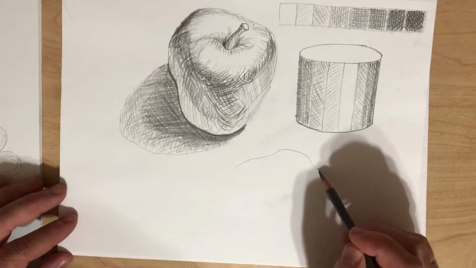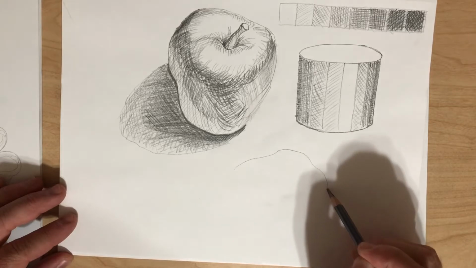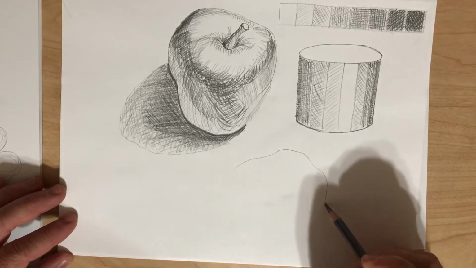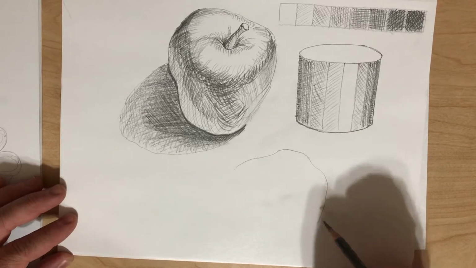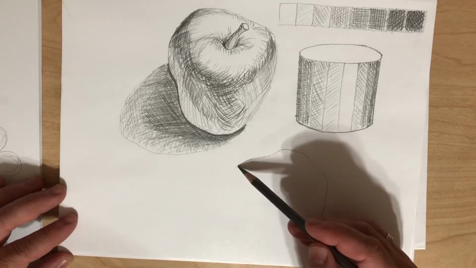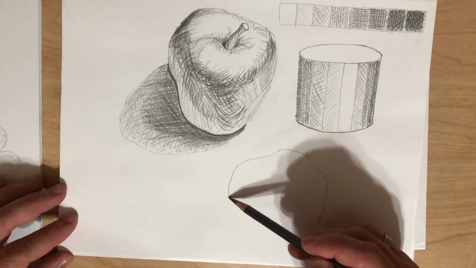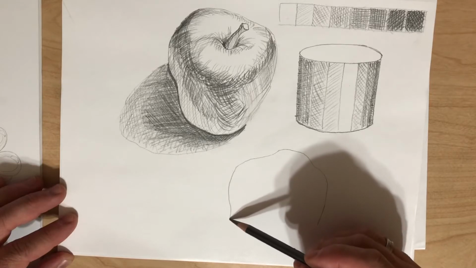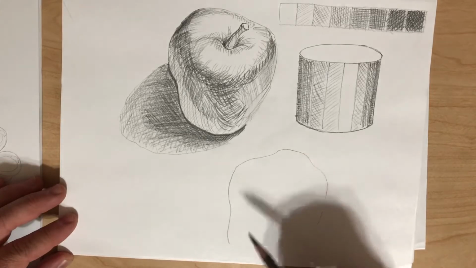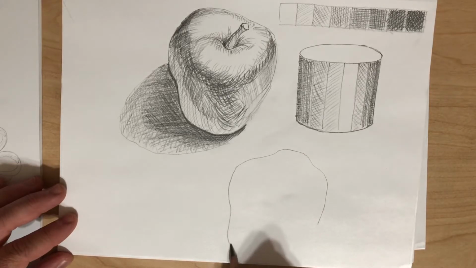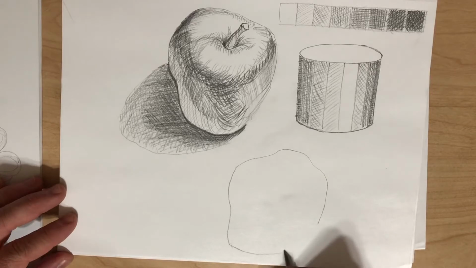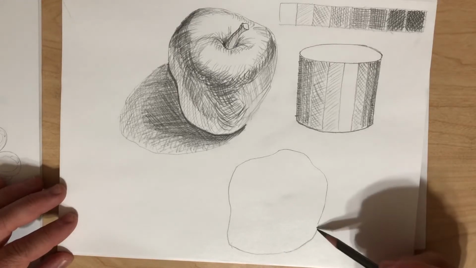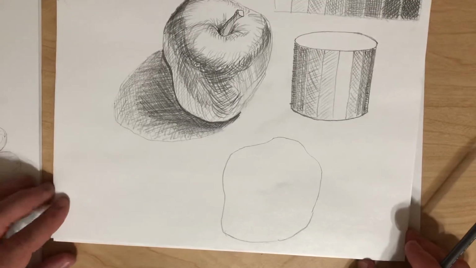Alright, so you don't have to copy this outline exactly. You can shape out your own apple however you like. But the apple I'm looking at right now has a little bit of personality, a little bit of bumpiness here and there. So, there's the outline.